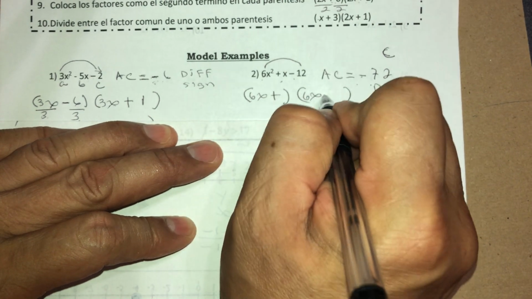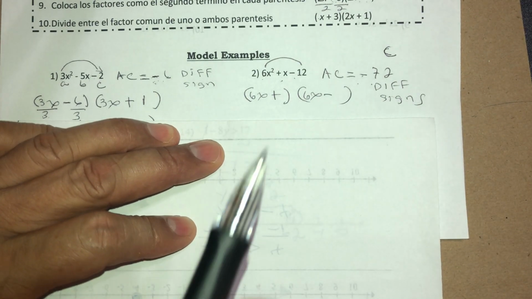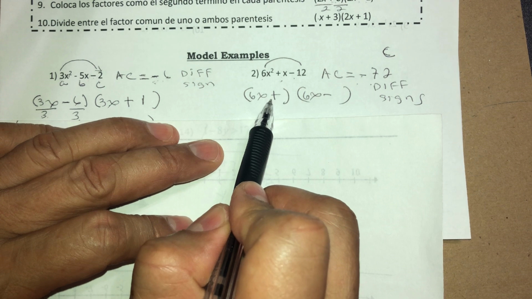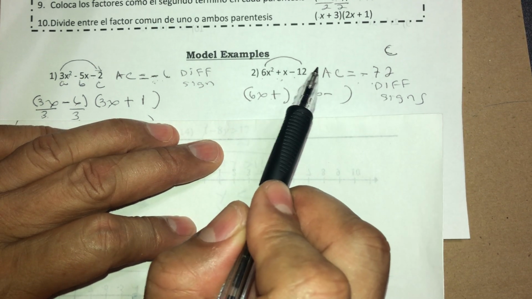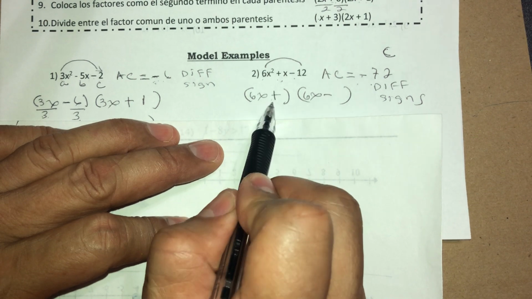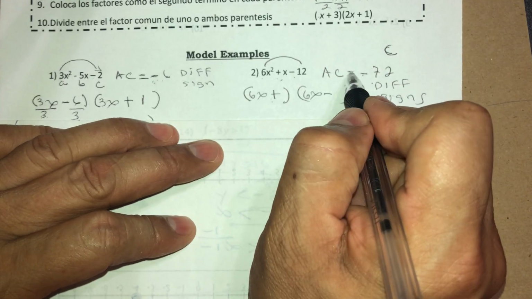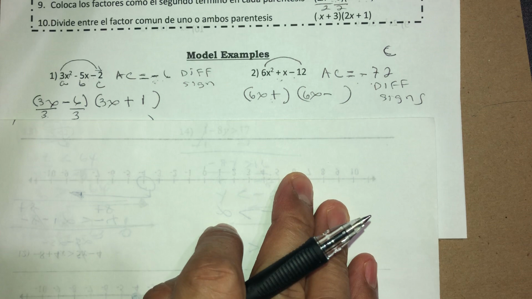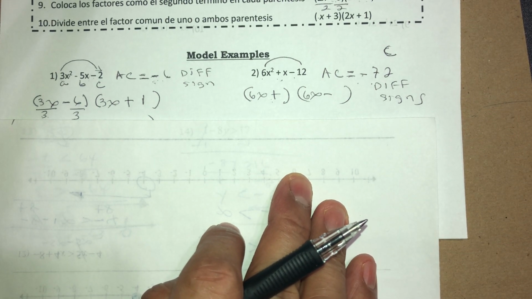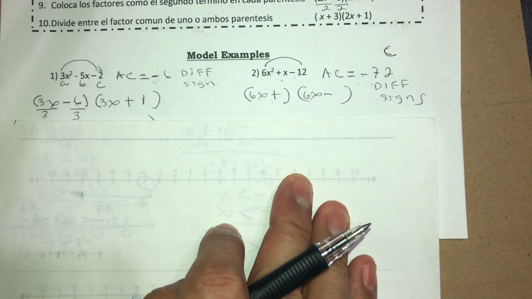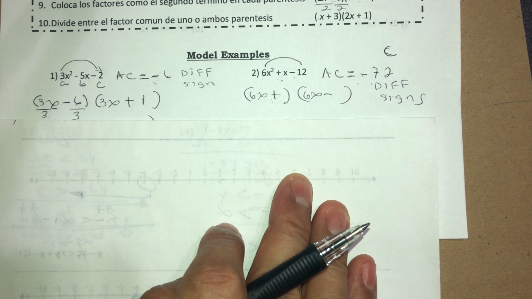Now, plus and minus. My larger number is going to be the plus side because the middle term is positive. Niños, mi factor mayor va a ser positivo porque el término de medio es positivo. So my question is, what I ask myself is, 2 factors of 72, when I subtract them, it will give me 1, positive 1.